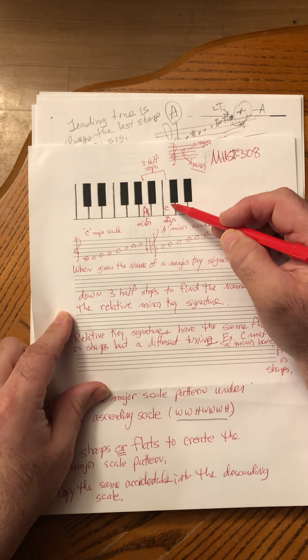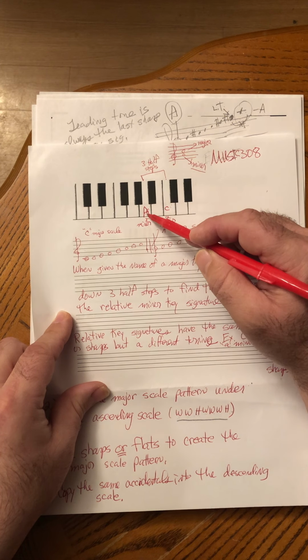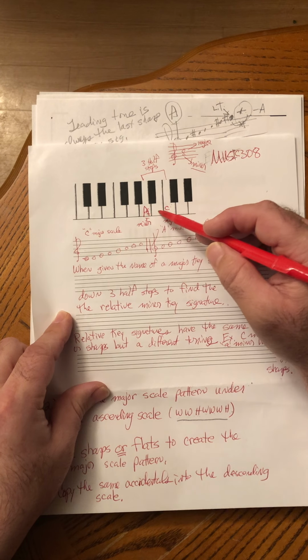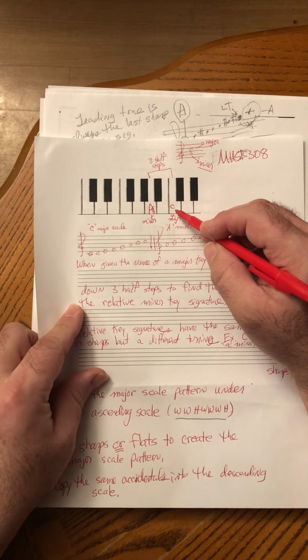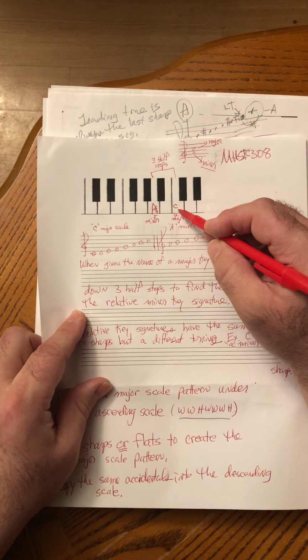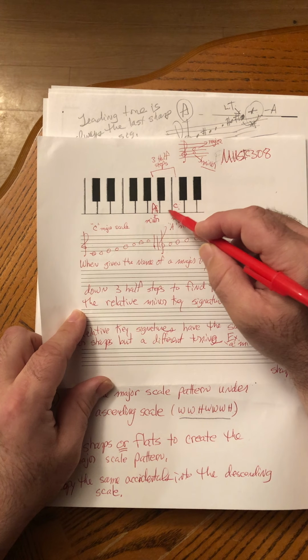And in our case now, since we know the major name and we want to know what's the relative minor, what key signature shares those same flats or sharps, we're going to start on whatever the name of the major key signature is, and we're going to go down 3 half steps. 1, 2, 3. Be careful, please, when you're counting half steps, the starting note is not a half step. It's not 1. You have to go somewhere for 1.